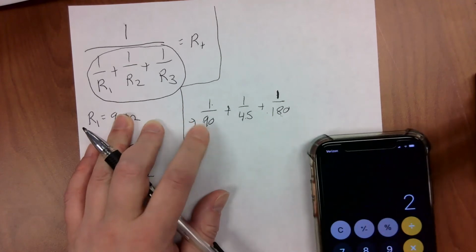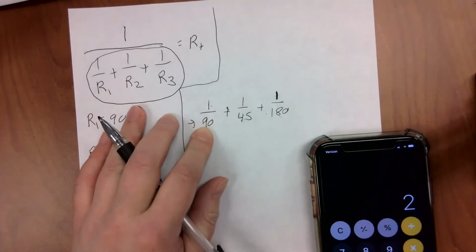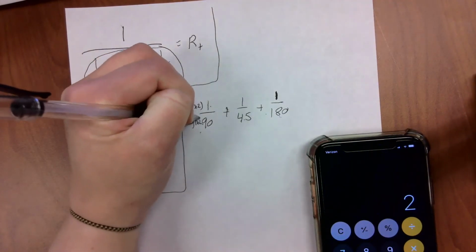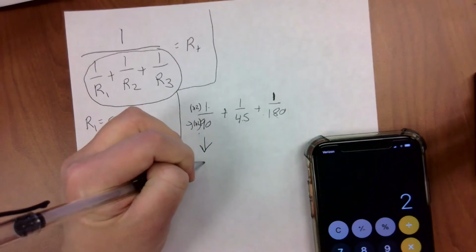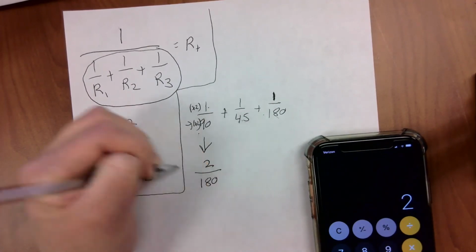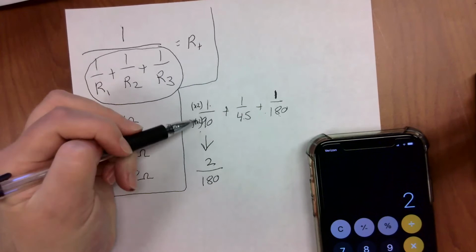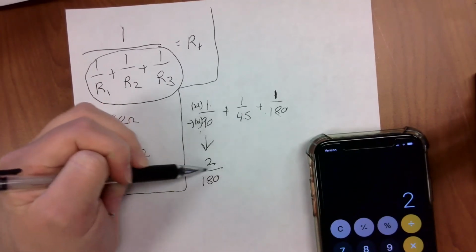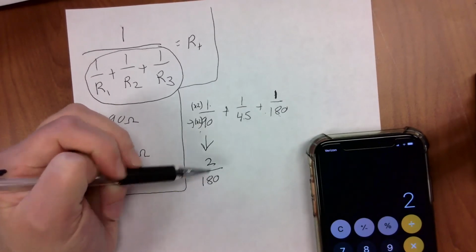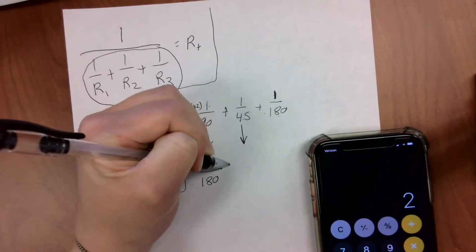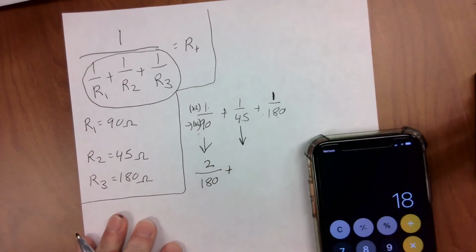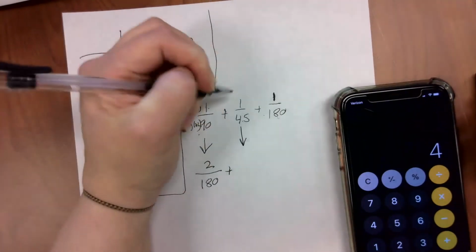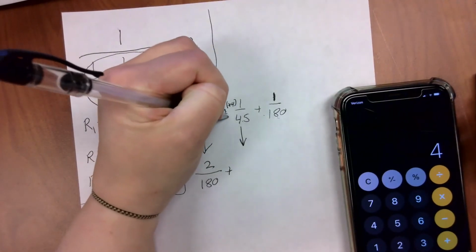You can simply divide 180 by 90 and see that it goes in there 2 times. This means that you just have to times your 1 over 90, top and bottom, by 2, which leaves you with 2 over 180. That's how you convert this fraction to have 180 as the bottom number, the denominator. Then we convert the 1 over 45. So if we take 180 and divide it by 45, we see that we have to times each up and down by 4.